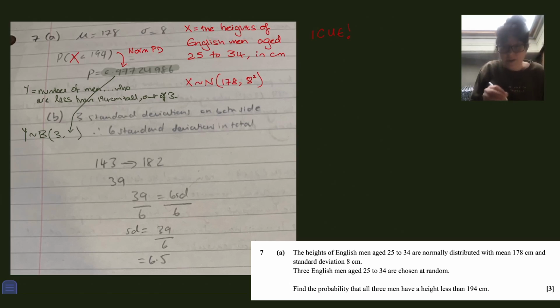And now the actual question. The actual question is, what is the probability that Y, i.e. the number of men who are less than 194 centimetres out of 3, is 3? Find the probability that all 3 men are less. So we want to find the chance that Y is 3.